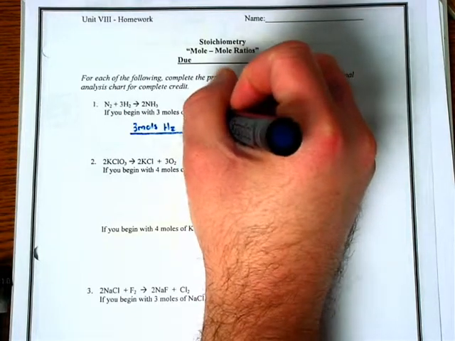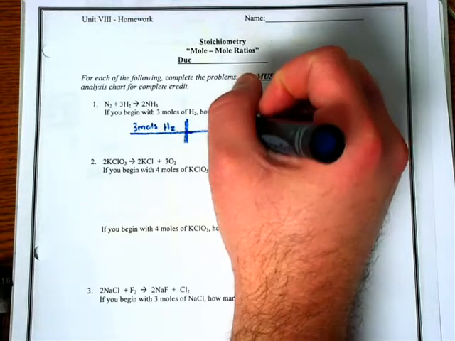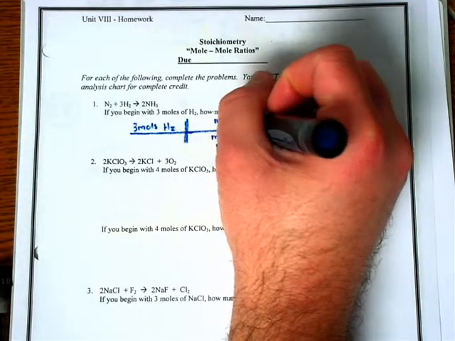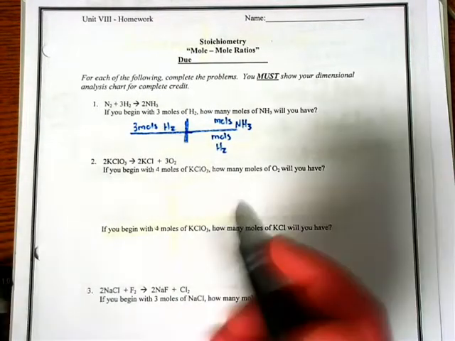And then moles of what should go on top? Moles of NH3. Why'd you choose that? If I said 6 sandwiches, how many breads? You said 12, because 6 sandwiches would be 12 breads. Your answer isn't about the number of pickles you need. I said bread, you answered bread. It's the same principle.